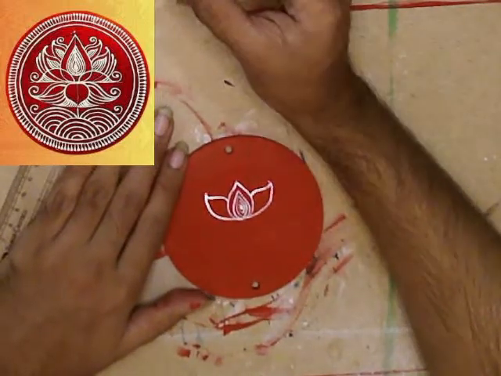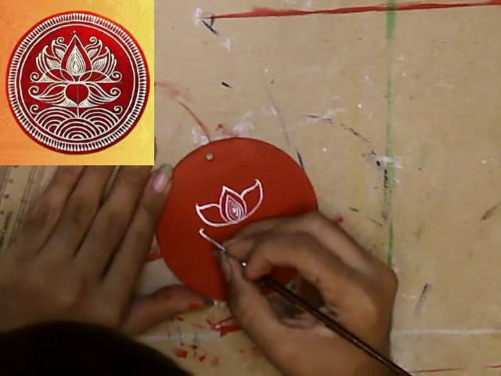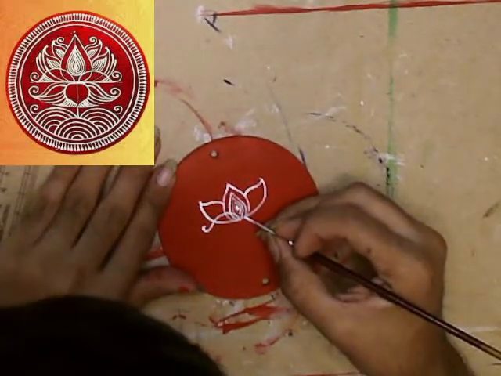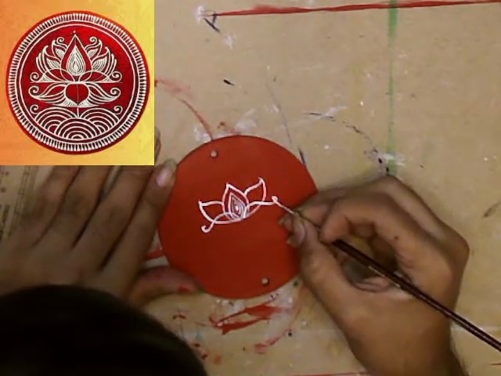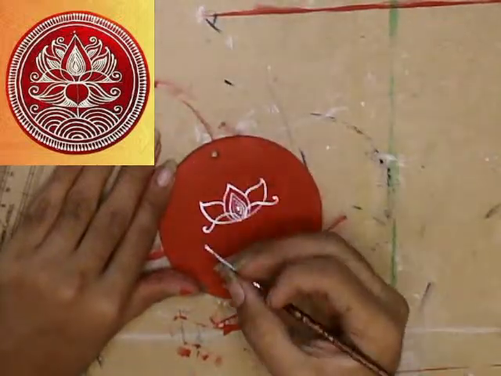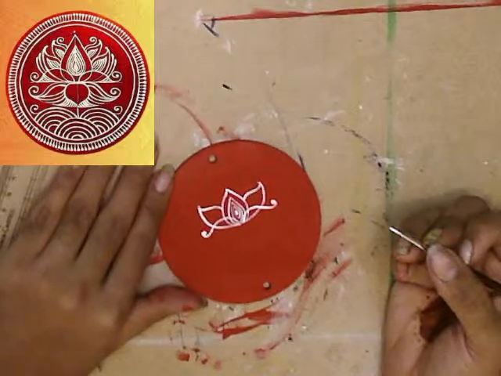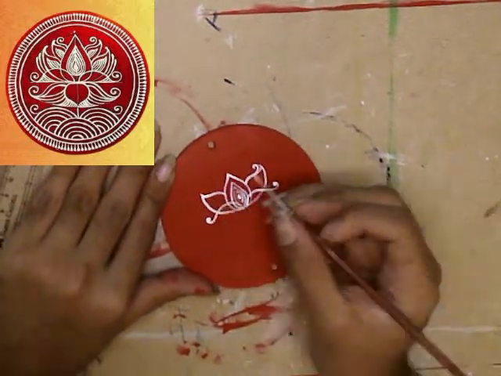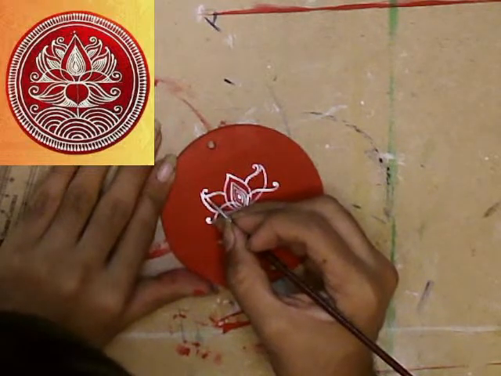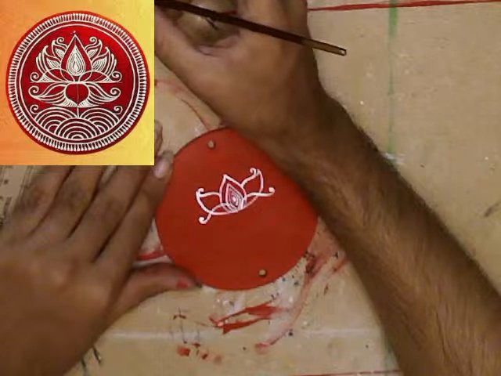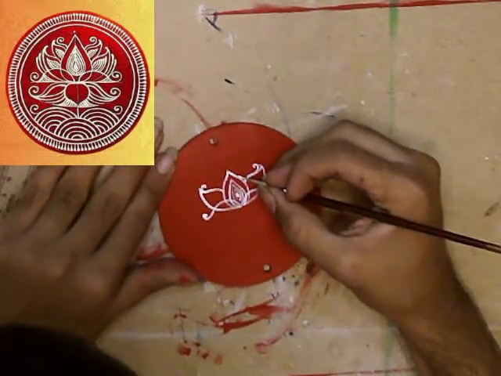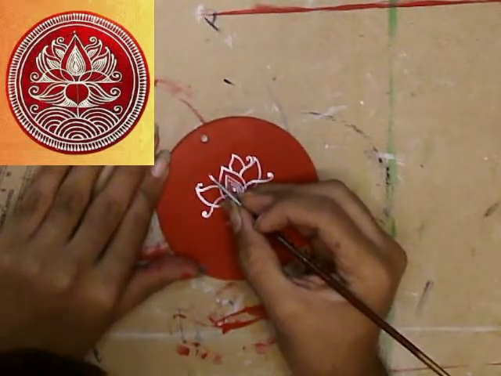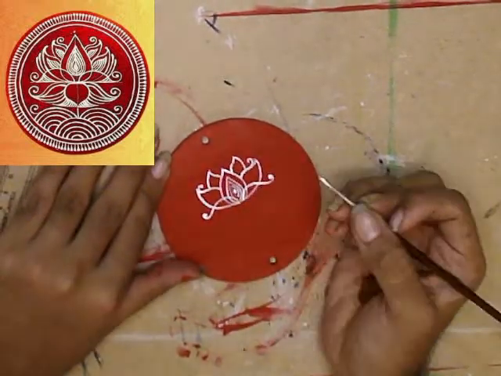This is looking so beautiful. This white color on the red background. This one. And one over here.